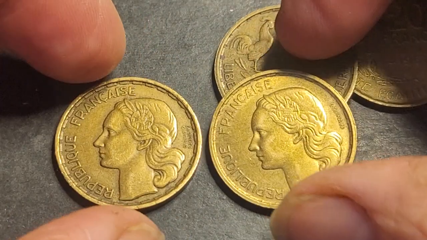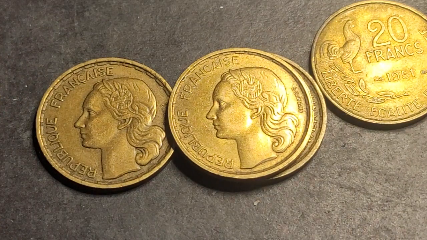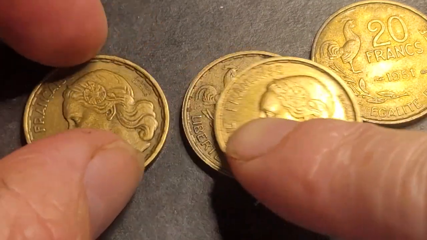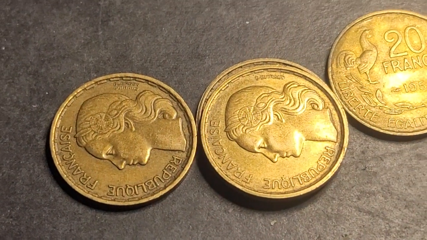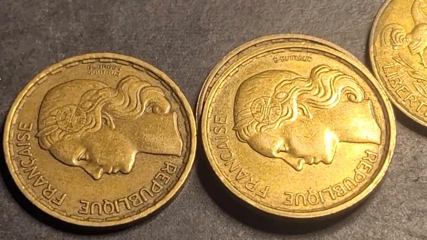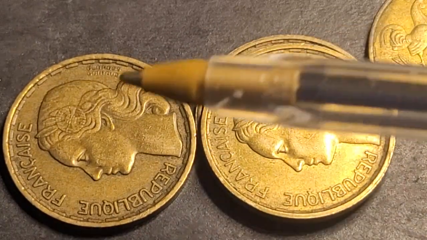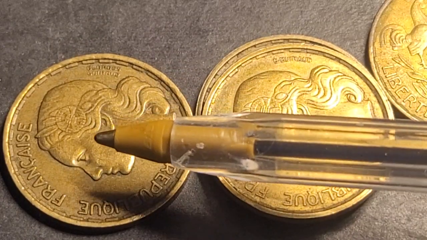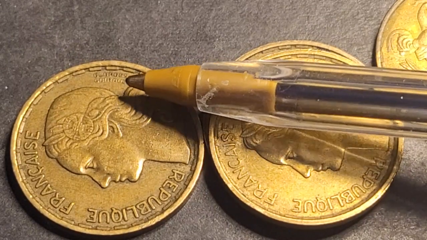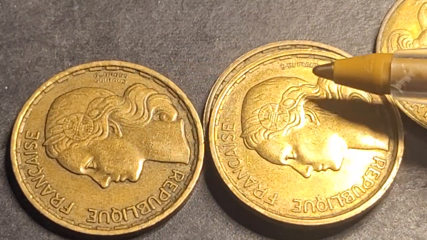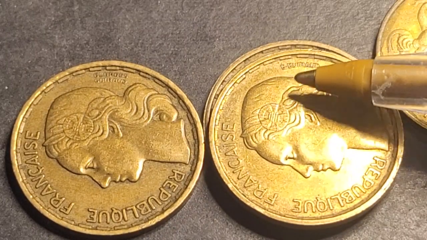The first variety is on the obverse, the face of the coin, and that is the actual designer's name. In 1950 they issued two types. One had Georges Guirard. I can't even pronounce his name. It has his full name on top and bottom, but they also issued another variety in which his first name is just an initial.